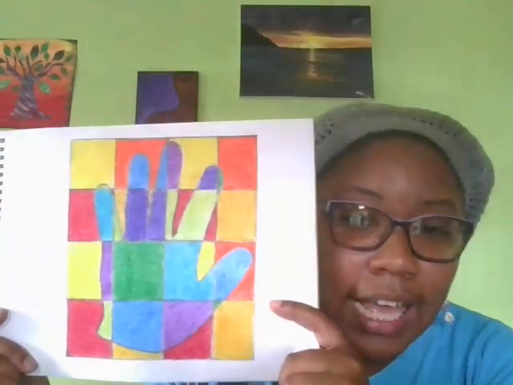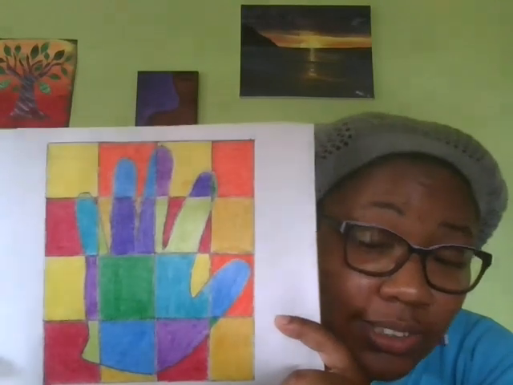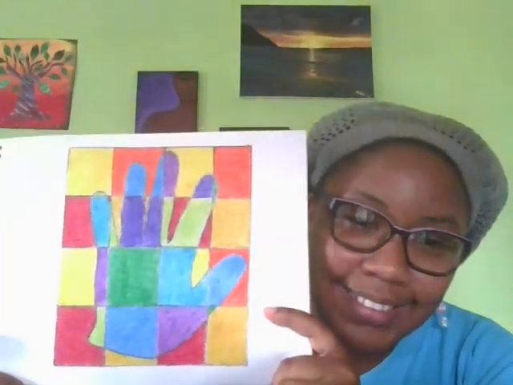I hope that you enjoy and you have fun. Remember, students, when you are coloring, as much as possible, try to stay inside the lines. Also, try not to leave any white patches or white spaces in your work. We want your colors to be bright and popping. We don't want to see the paper underneath your coloring. Okay? So I would like for you to enjoy, have fun, and create.